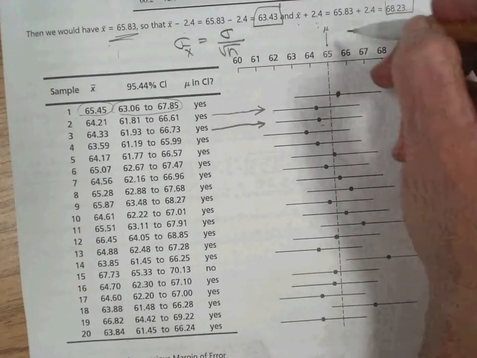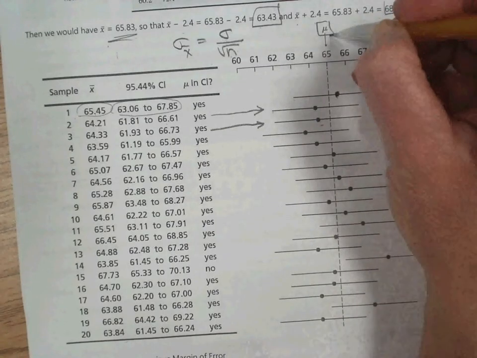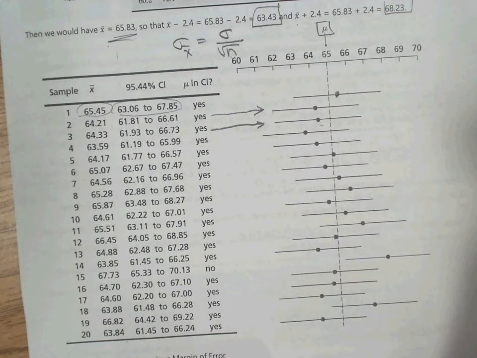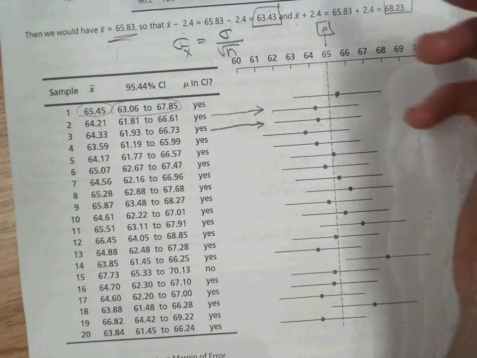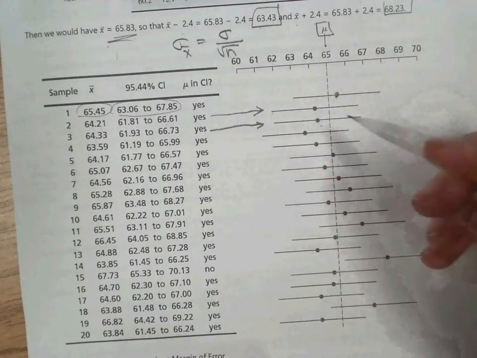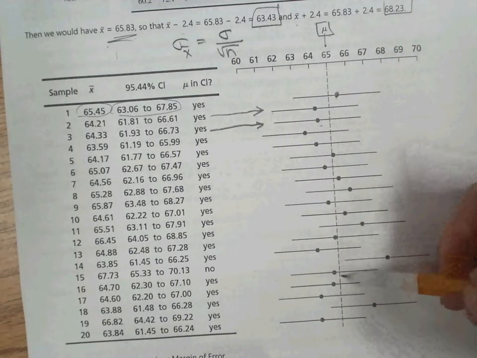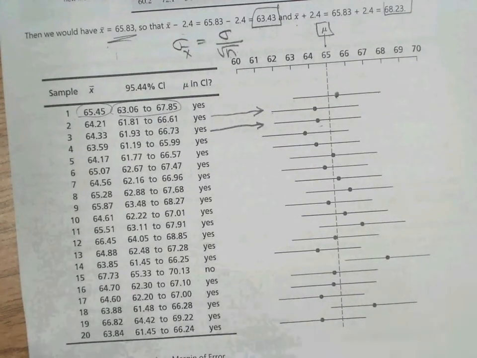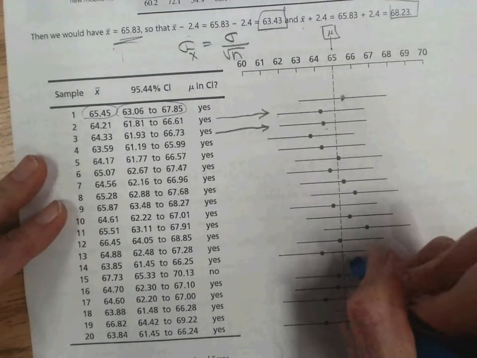And similar to what we did on the front, only a little bit neater, we have the population mean, which, let's see, I guess they are revealing to us the population mean at this point being 65. And you can see that this dashed line runs through almost every one of our confidence intervals except for this one right here.